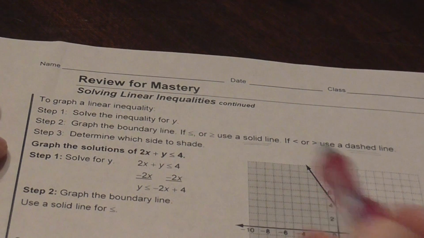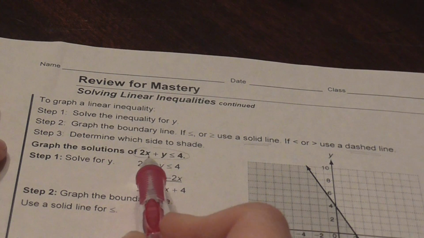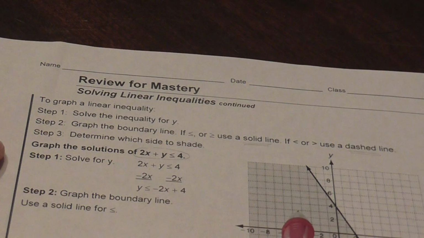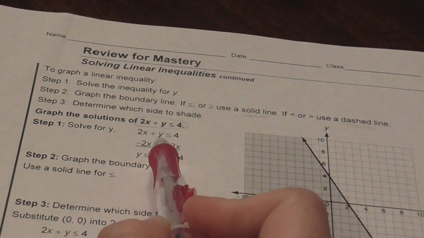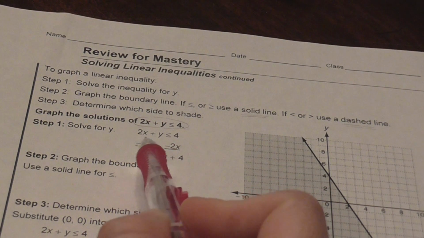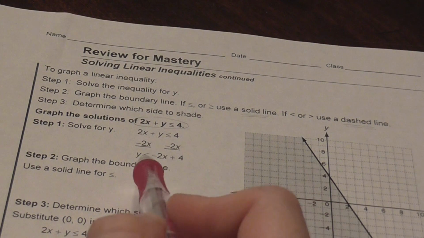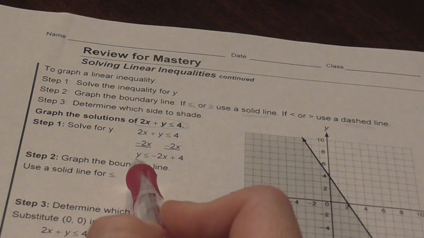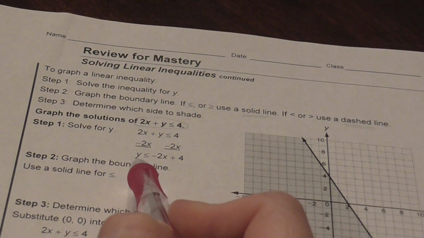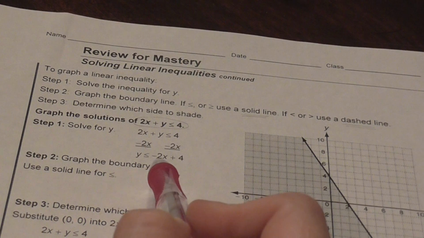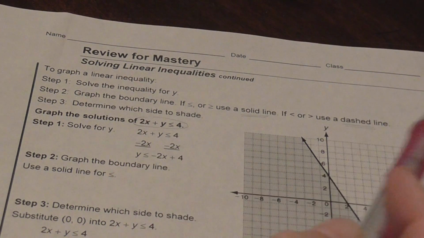So it wants to know what are all the solutions for 2x plus y is less than or equal to 4. The very first thing I'm going to concentrate on doing is getting this y by itself. So I'm going to get rid of this plus 2x using subtraction. I'm going to subtract the 2x, and I end up with y is less than or equal to negative 2x plus 4. Well, that takes care of the y. It's done. I don't have to divide by anything. I didn't divide by a negative, so really at this point it's finished.